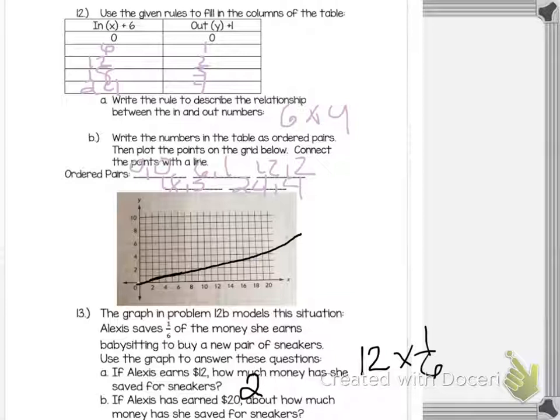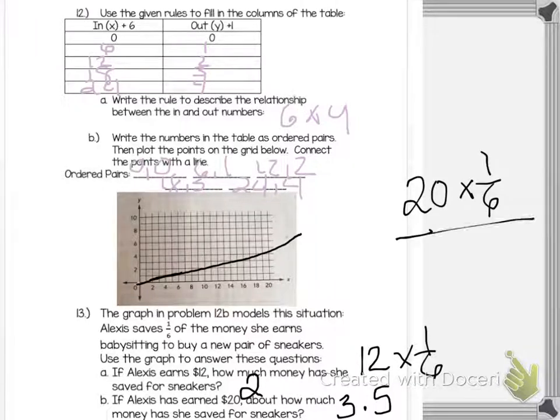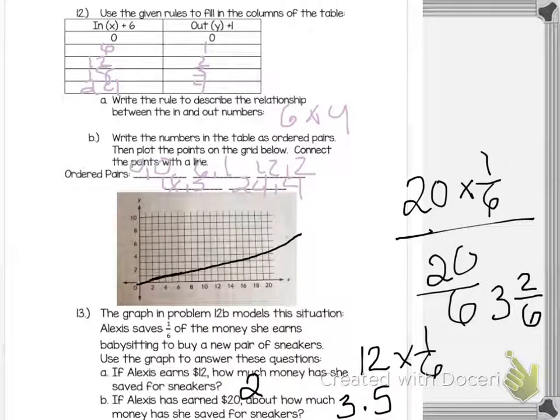Then it says, if Alexis has earned $20, about how much money has she saved? If I'm looking, she saved about $3.50. You can check your answer if you want. If I do 20 times 1/6, I'm going to have 20 over 6. 6 goes into it 3 times, and I'm going to have 2 left over. So it's more like $3.33. But if you look at our chart, it would be right around 3.